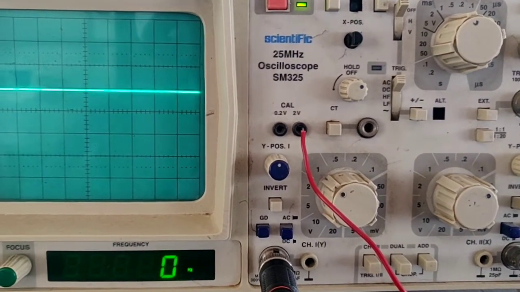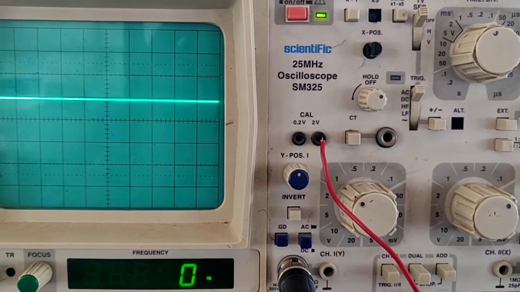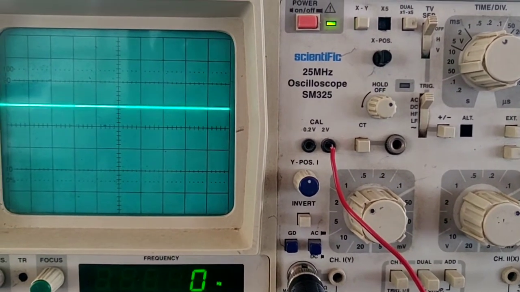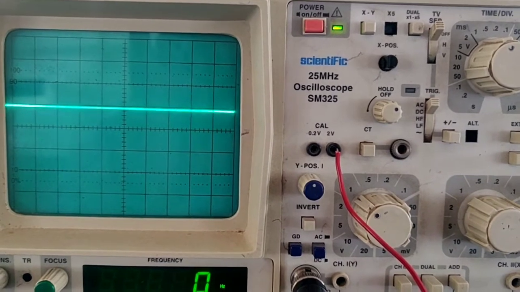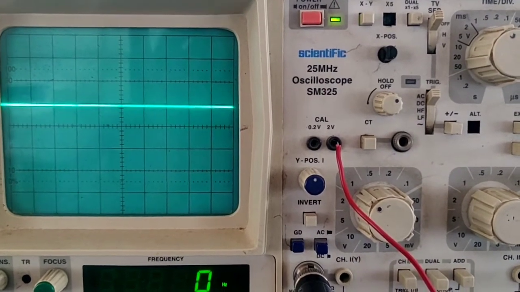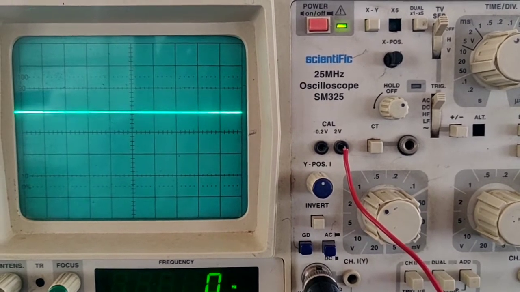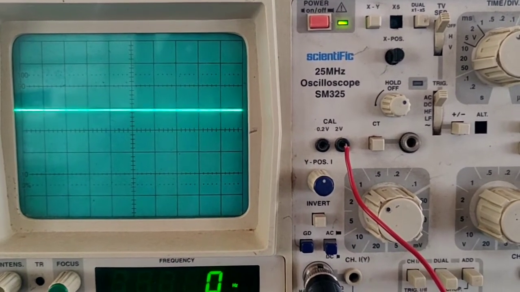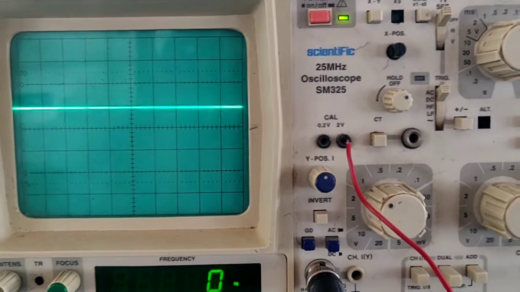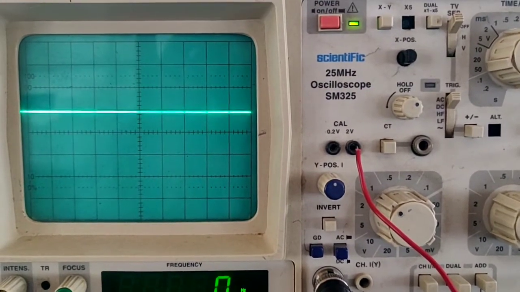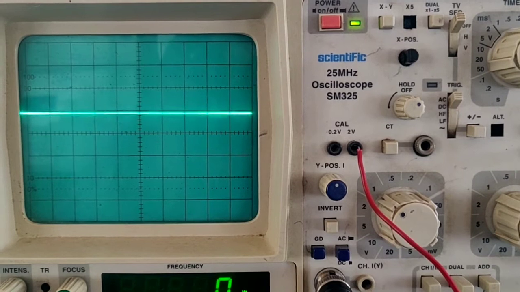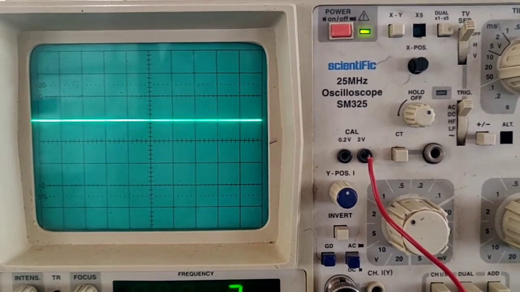Let us start the actual measurement of time. From there you can calculate frequency and amplitude measurements. There are very simple techniques I will teach you: how to select the scales when you are given an unknown signal, and how to get it within a fraction of a minute. Okay, let us see.